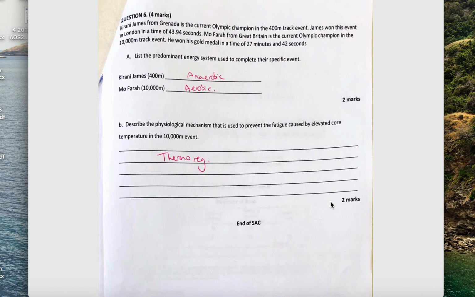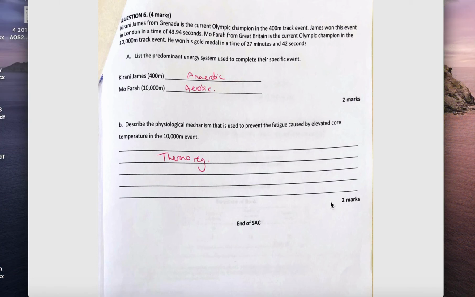Moving on to the last page, and we'll wrap this video up. We're talking about two athletes, Karani James and Mo Farah, a 400-meter athlete and a 10-kilometer athlete. What is their predominant energy system? Firstly, anaerobic for the 400, and secondly, aerobic for the 10,000 meters.